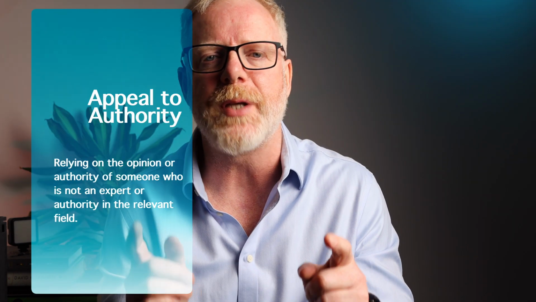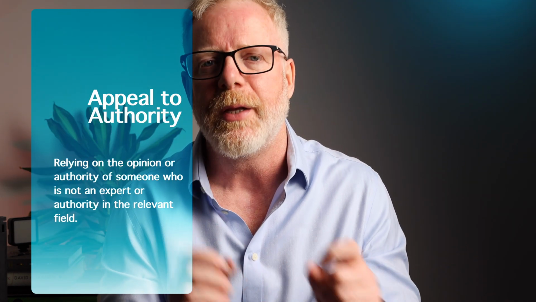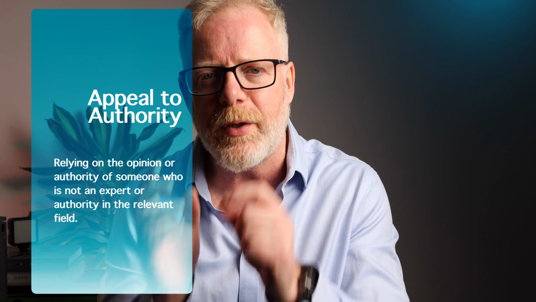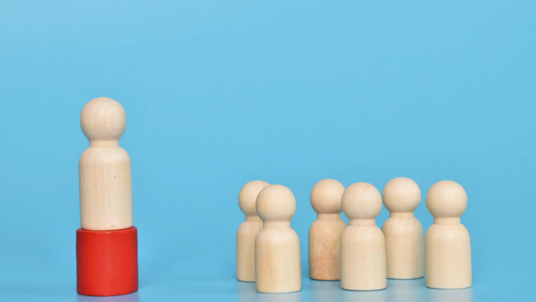The next one is appeal to authority. This is where, instead of looking at a particular issue, we look at the person who is making a particular argument. They are an authority figure, and therefore the argument that they are making should be respected because they're an authority figure, and therefore that is how the argument should be decided. That is an appeal to authority logical fallacy.